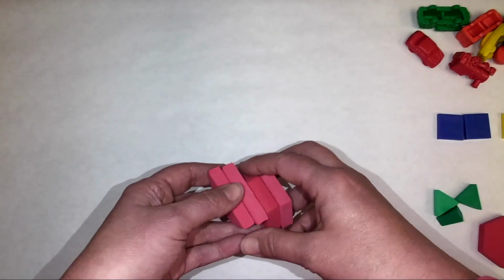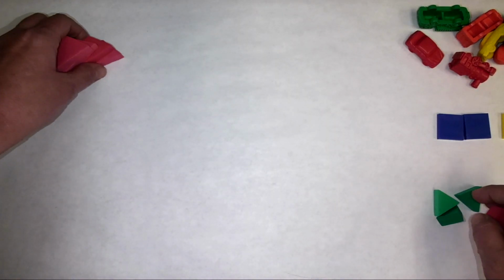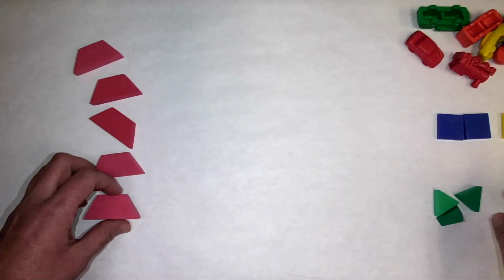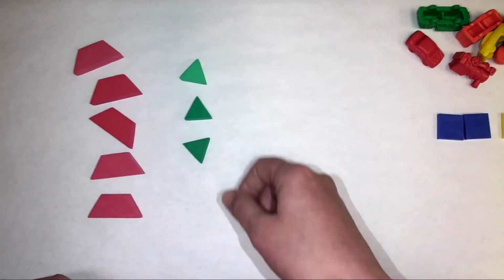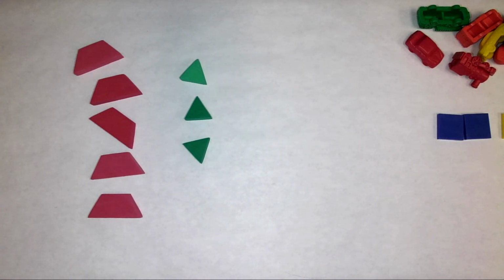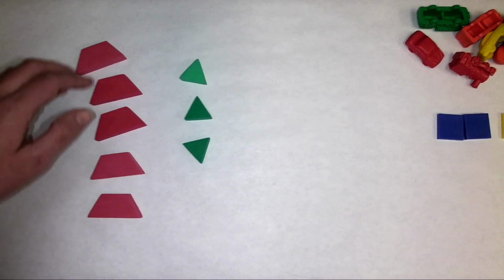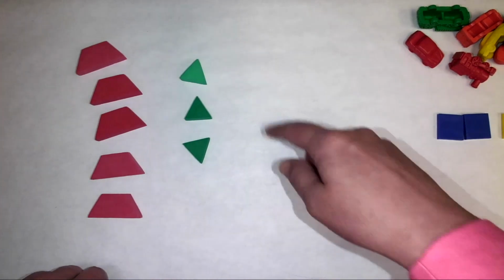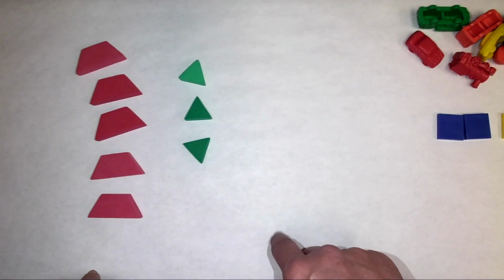Maybe I'm going to use this next example to show the concrete and the pictorial. So here I have some red trapezoids. I'll go ahead and lay them out there just like that. And then I have some green triangles. I'll go ahead and put them there just like that. So let's see, I have a set of 1, 2, 3, 4, 5. So I have 5 red shapes or 5 red trapezoids. And then I have 1, 2, 3 green triangles. That's a set of 3.